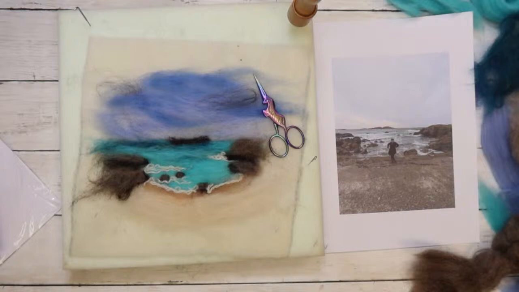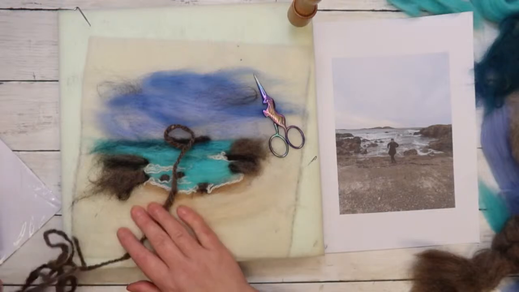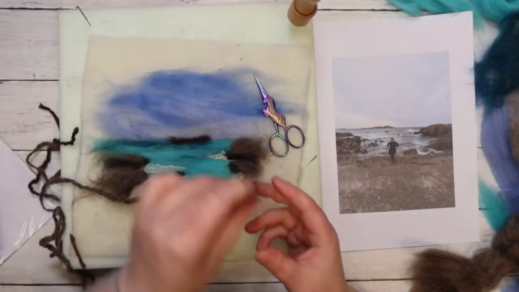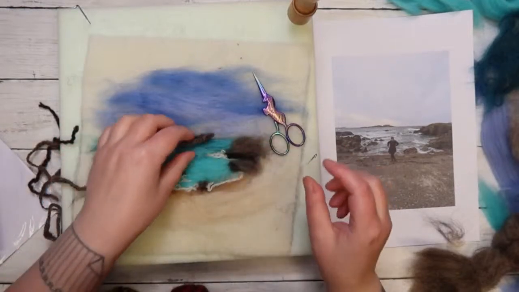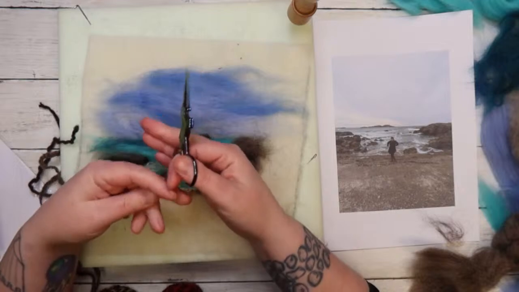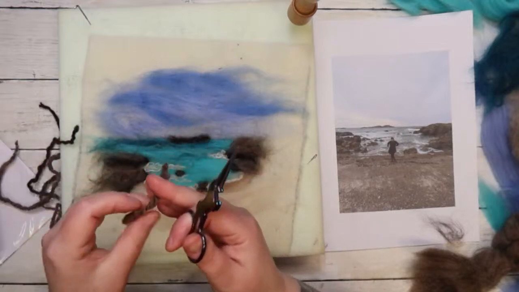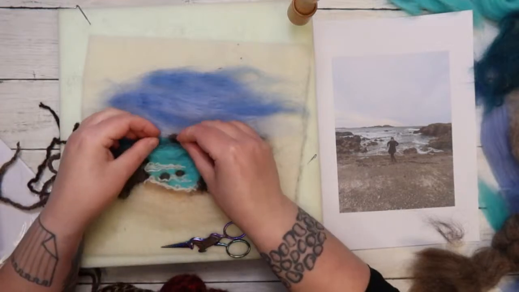I'm gonna take some brown yarn. That's a nice one. Oh yeah, that's a really nice one. That's some of my hand spun. And I'm going to use this as the island. Because it's nice and chunky, I'm going to cut it on an angle.